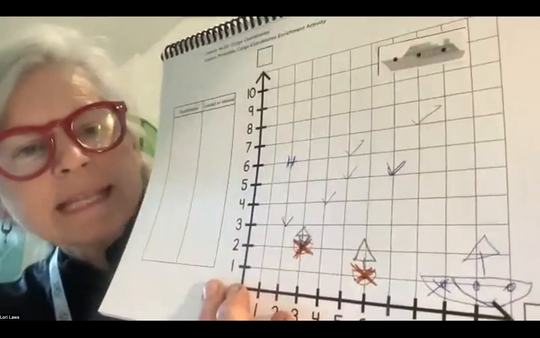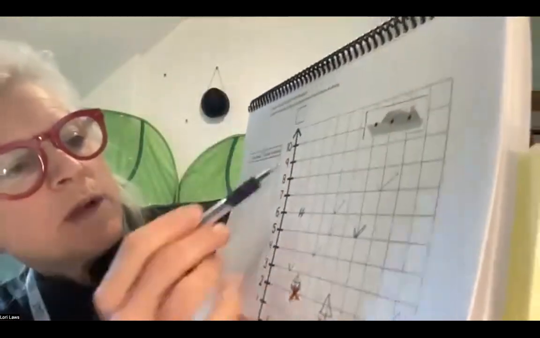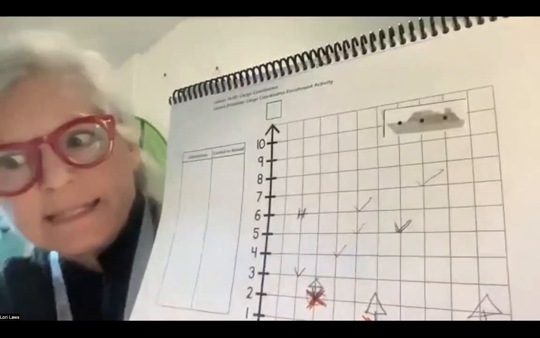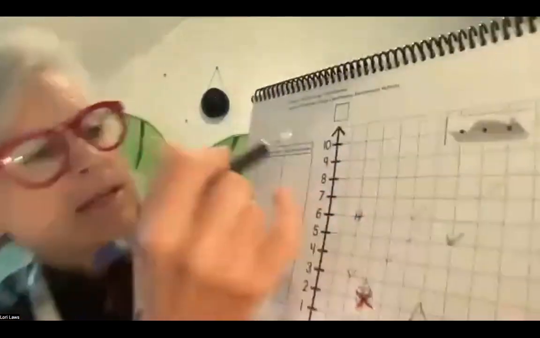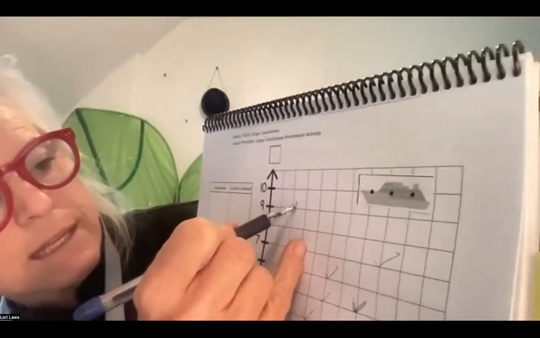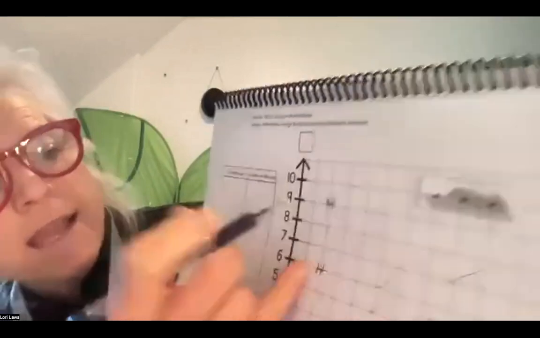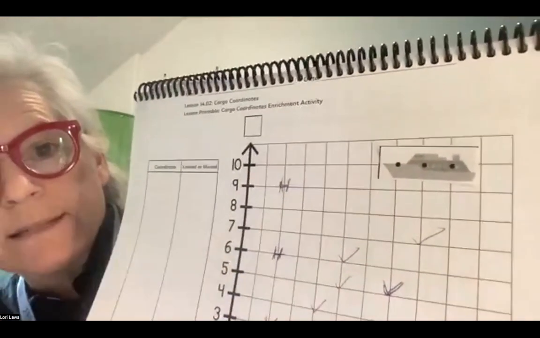Now I'm going to guess, and let's say I say 2, 9, and he says hit. I need to mark that I hit it. So I go to 2, 9, and I make an H to show that I've hit something. Now I know that I'm going to need to guess around there to try to hit the other ones. Does that make sense? And when somebody sinks the last ship, all 4 ships, then they've won the battle.